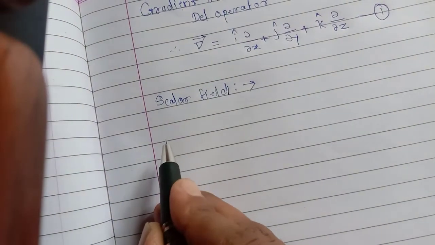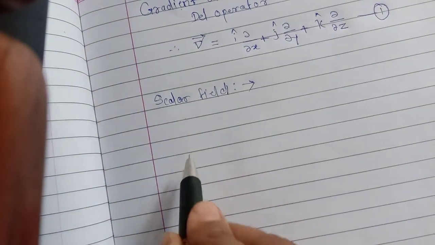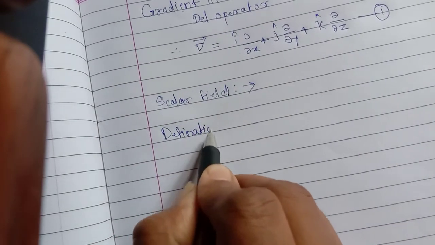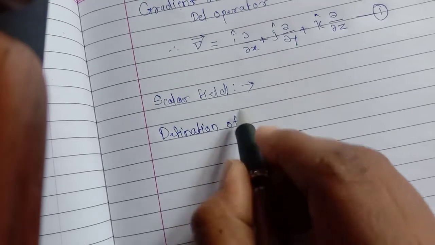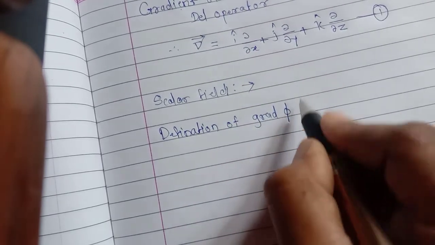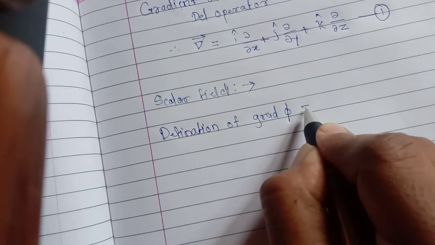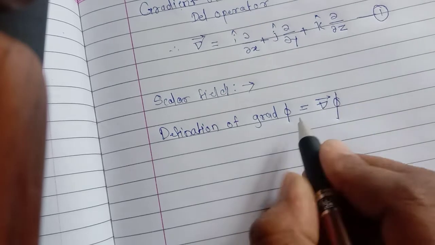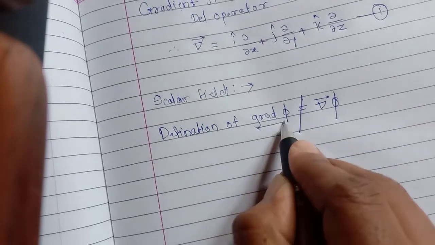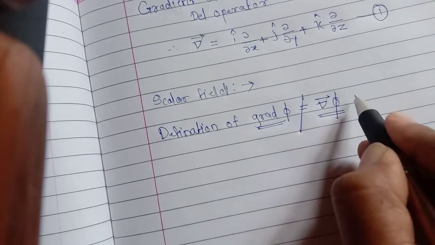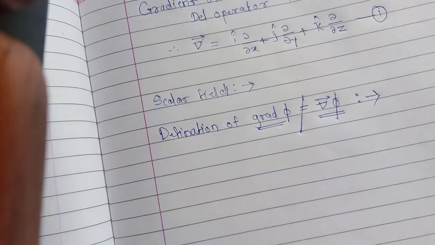Now we learn about the definition of gradient of phi. We can denote the gradient of phi like del bar phi, or like this, grad phi or del bar phi.